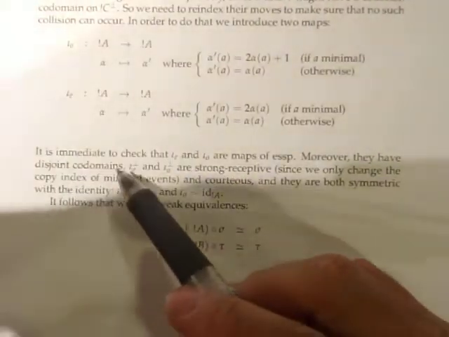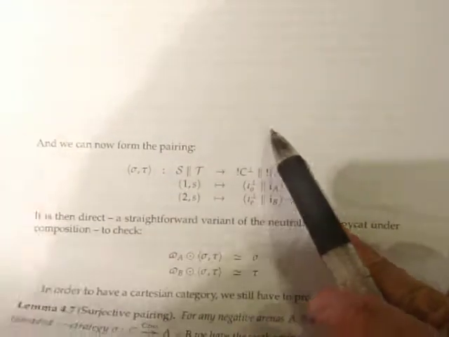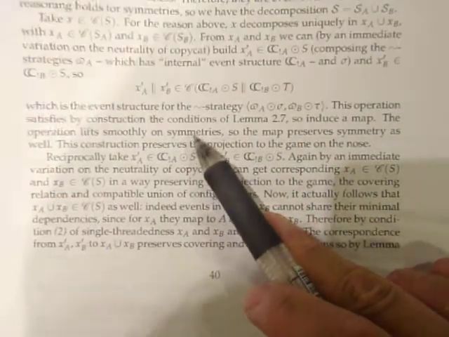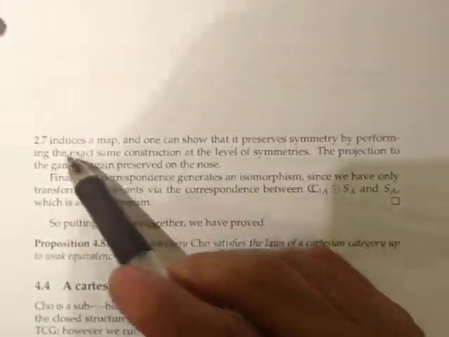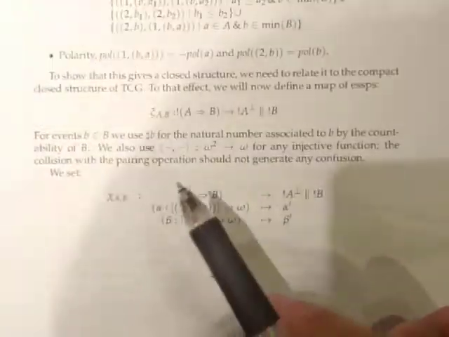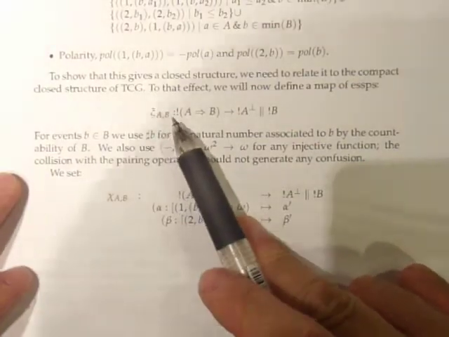It immediately check the map and we can now form the pairing. Take for reason about the equation unique with the rule. Immediate map present symmetry, perform around the symmetry. For even natural, may associate conservativity.